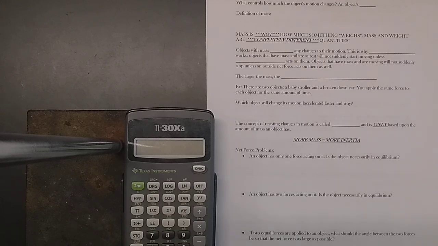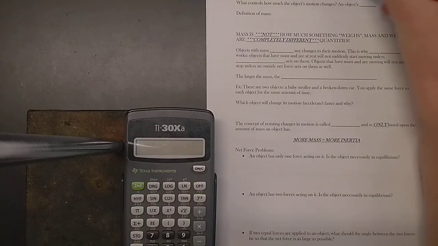motion. Well, there are an infinite number of net forces that can be put on an object because there's an infinite number of magnitudes of the net force. You could have a net force as small as just being barely over zero. You could have a net force that is practically as big as you can get. What is going to control how much the object on which the net force is placed, how much its motion changes? The answer to that is the object's mass.